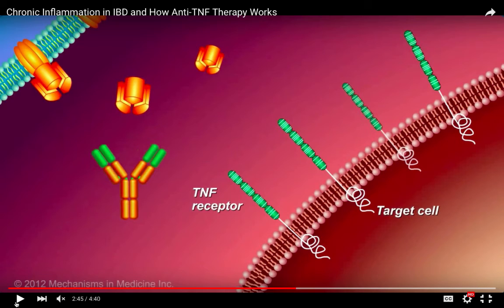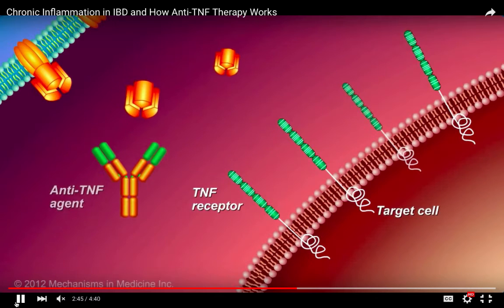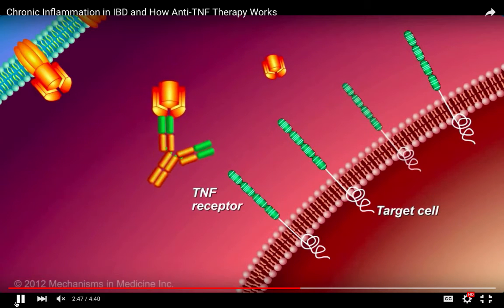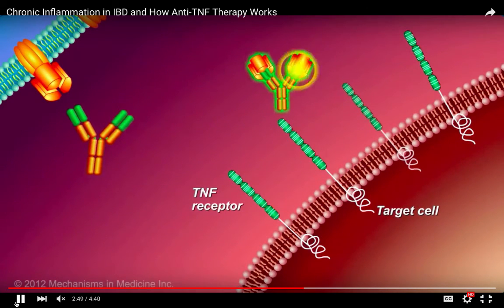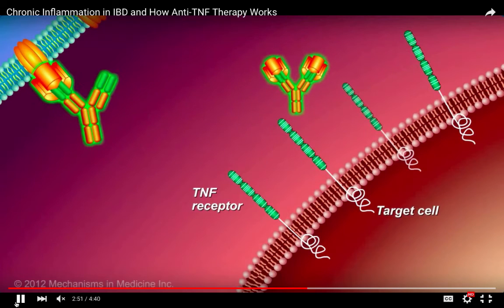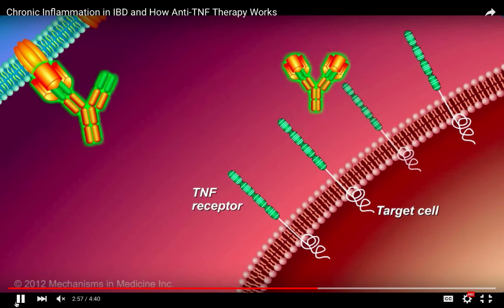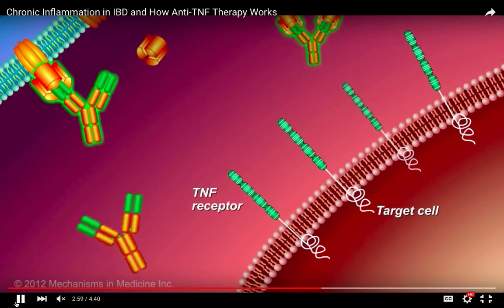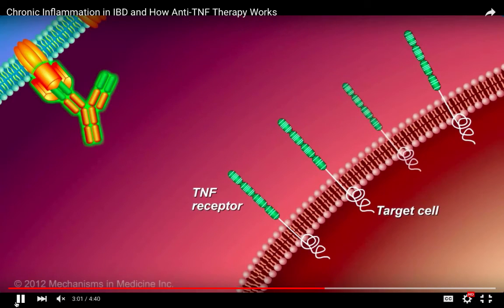It works by attaching to free-floating TNF alpha outside of cells as well as transmembrane TNF alpha found on the cell surface. Since it is attached to infliximab, the TNF alpha is unable to interact with its receptor on the cell surface to cause inflammation. And this is the way infliximab helps reduce inflammation.